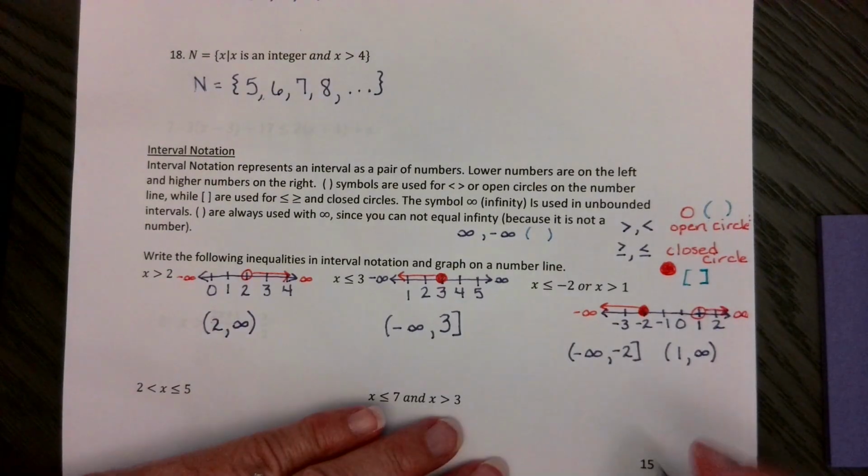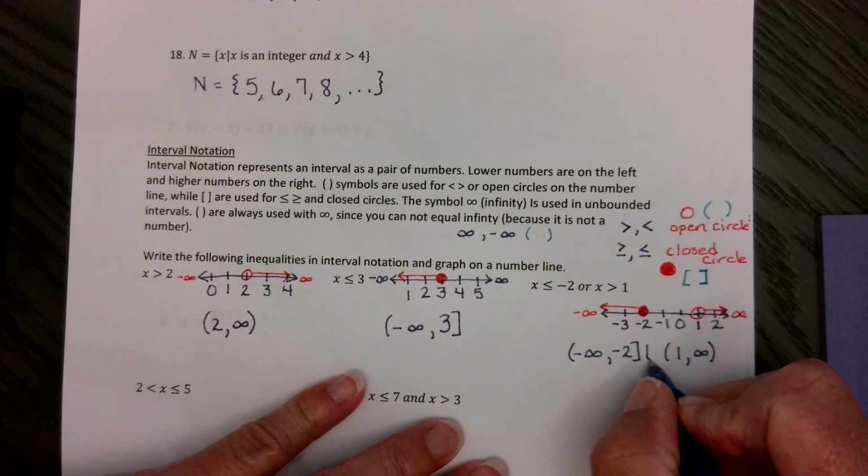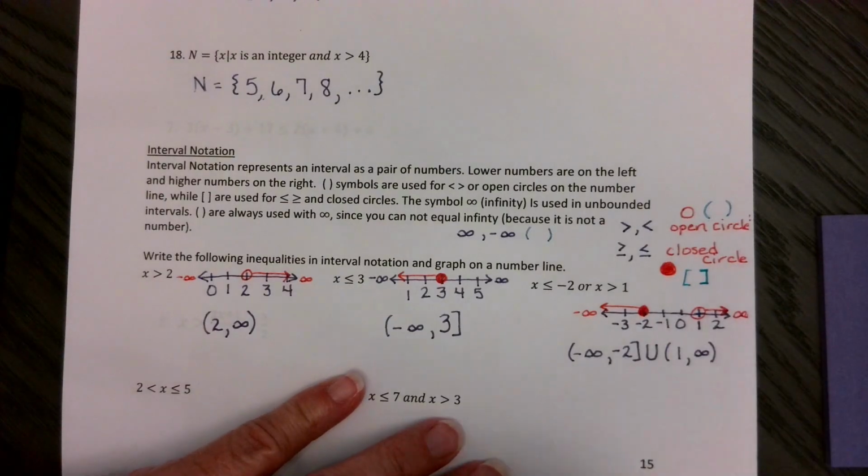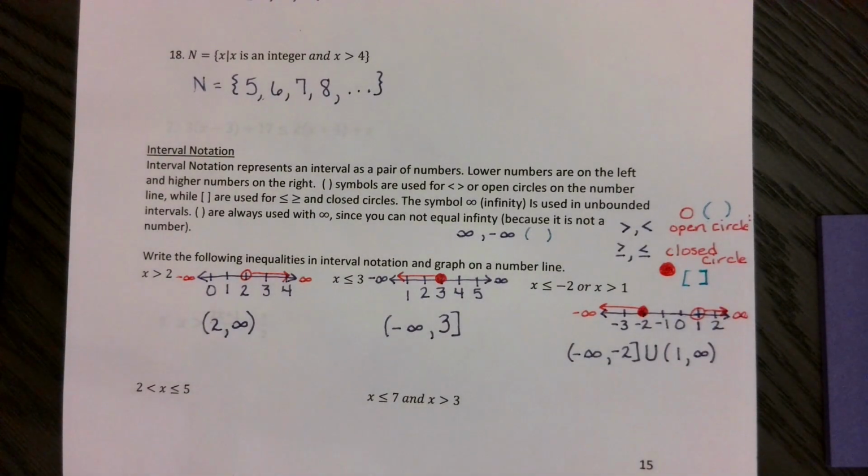Now what you're going to do is you're just going to put the union symbol in there. Okay? You're going to do the union. That's all there is to it. Just treat it differently and put a U between it.